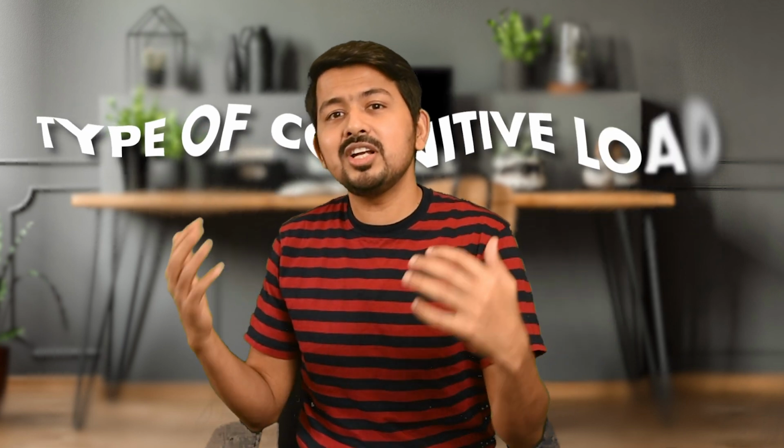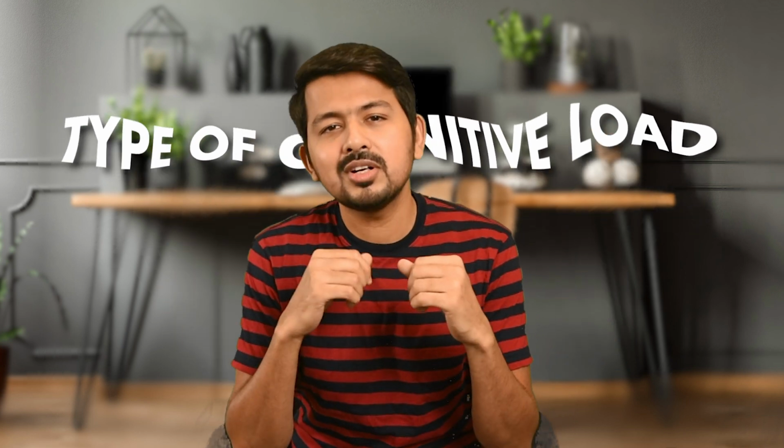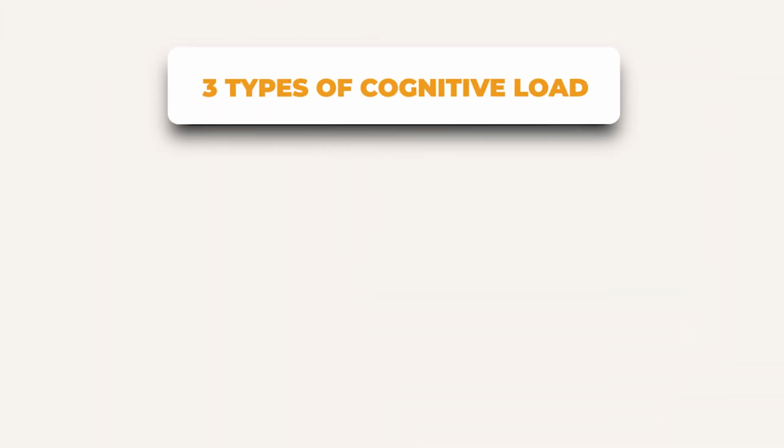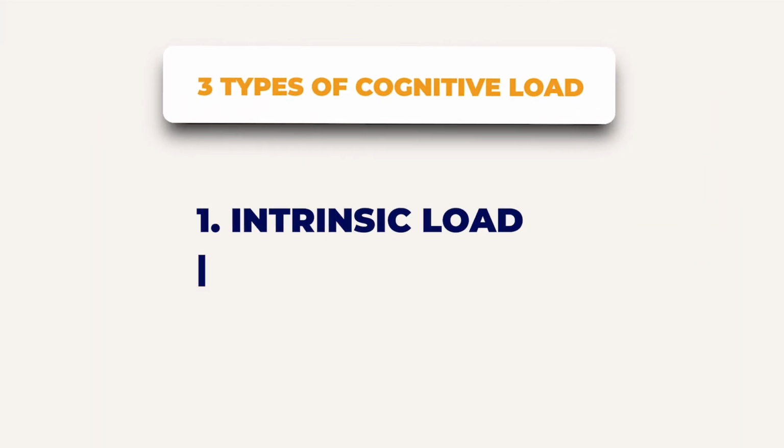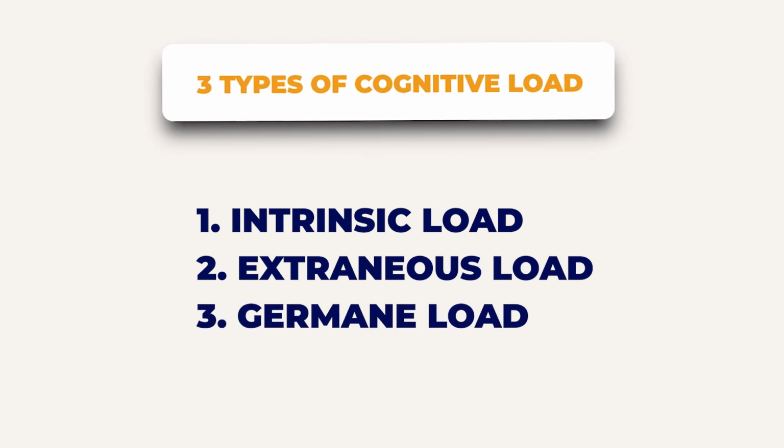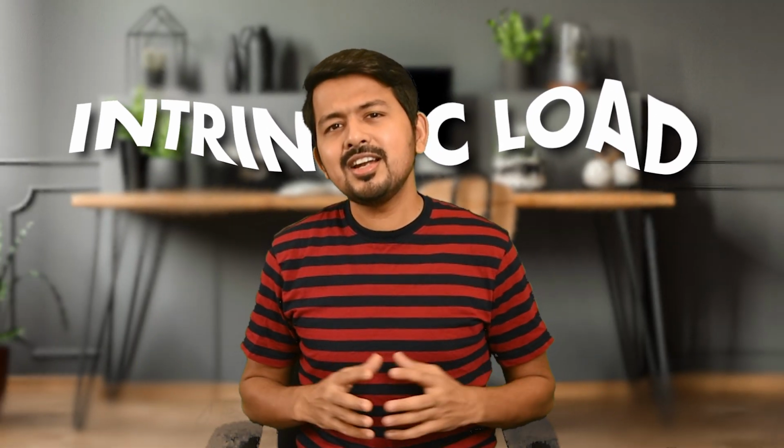But before we dive into how to do a mind dump, let's take a look at the types of cognitive load that you might encounter as a senior software engineer. Psychologists have identified 3 types of cognitive load: intrinsic load, extraneous load, and germane load. Intrinsic load is the inherent difficulty of the task. It depends on your prior knowledge, skills, and interest in the topic.